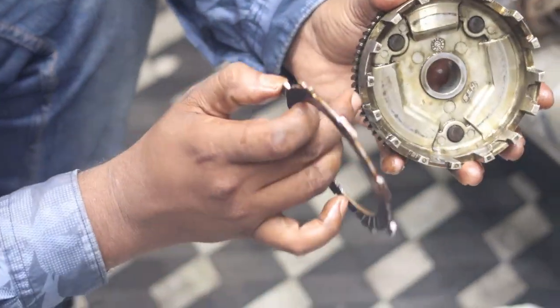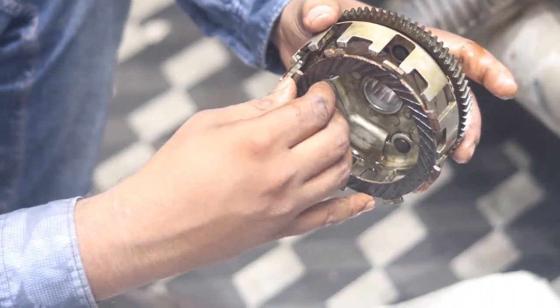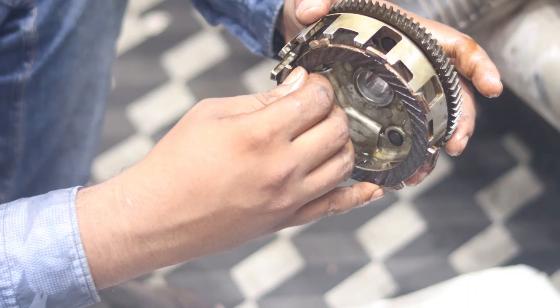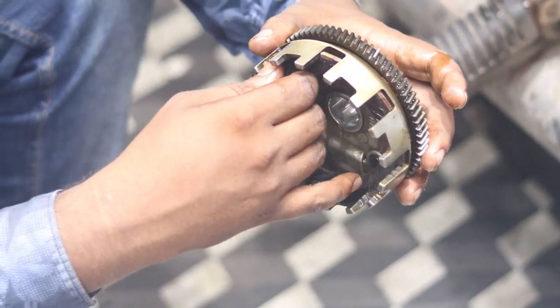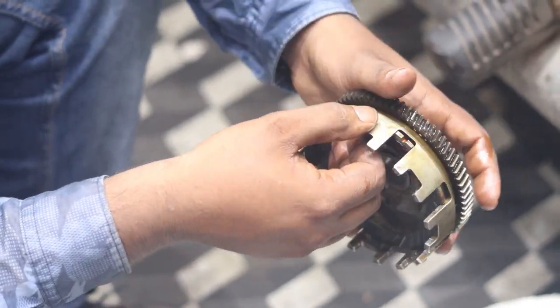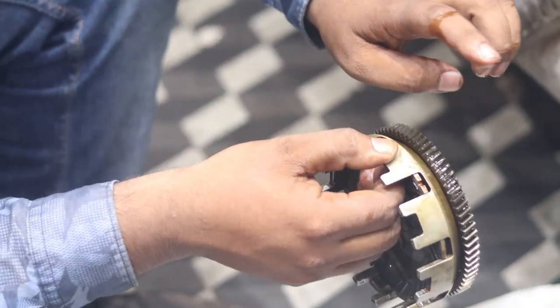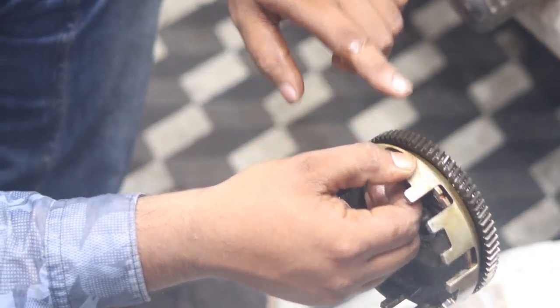Here also I will show this one. This one is connected to the crankshaft, and this is the clutch plate. It is made of abrasive materials. So when it is assembled and connected like this, it rotates with the crankshaft, and that is transferred to the clutch plate.